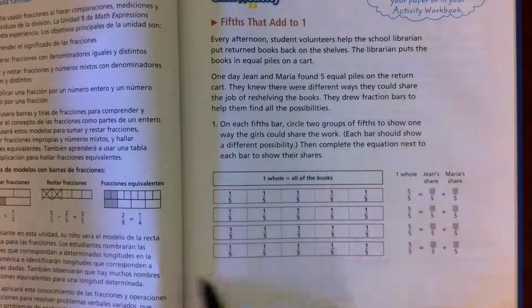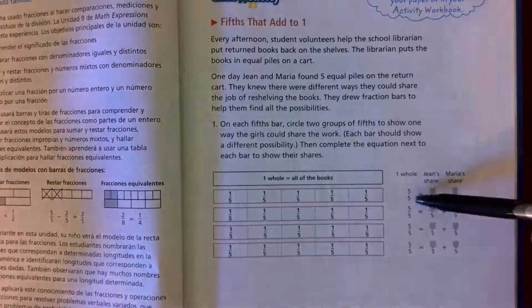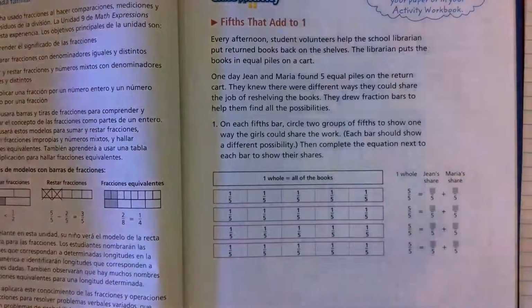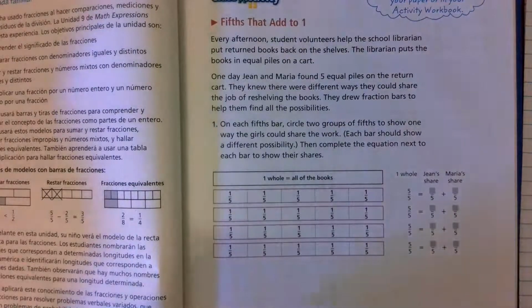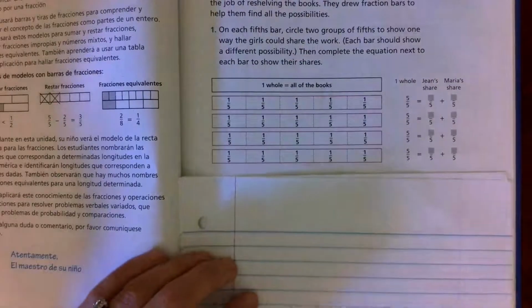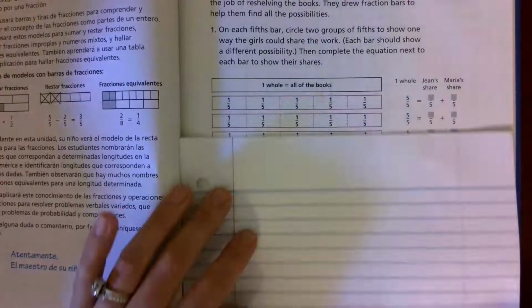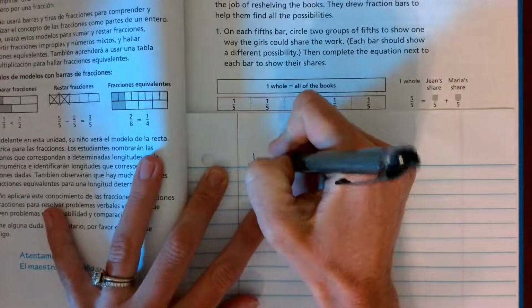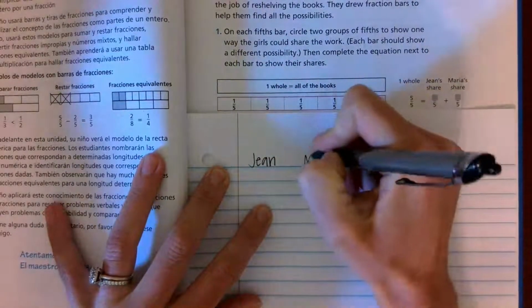So let me show you right here. They've shown you that 5 fifths is a whole. If Jean, and then we have Maria.